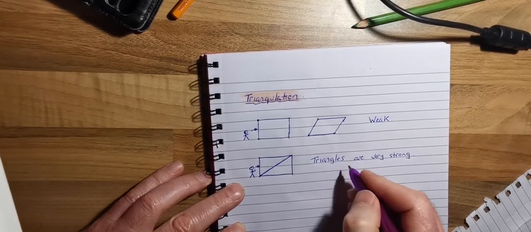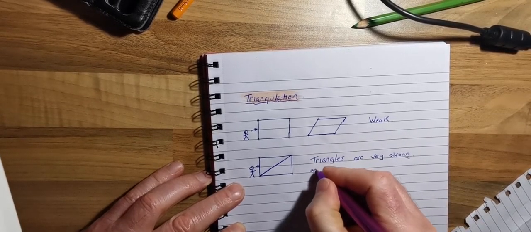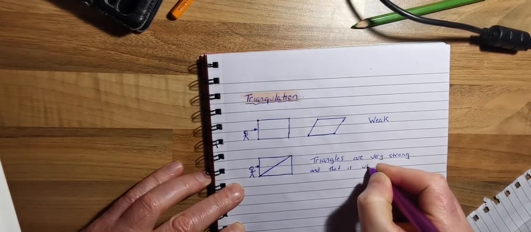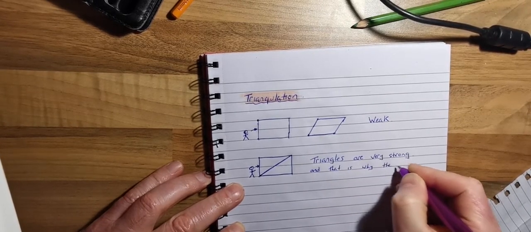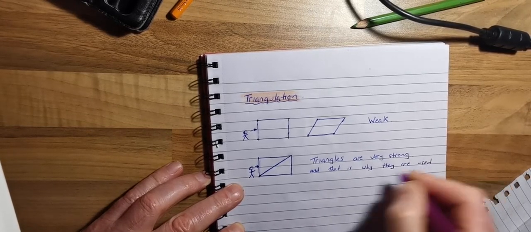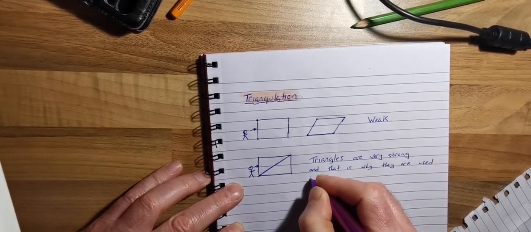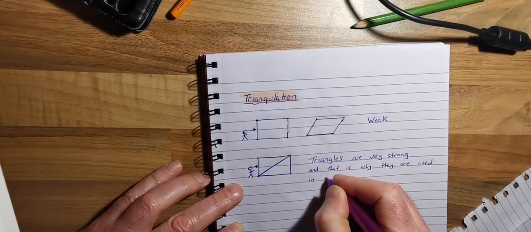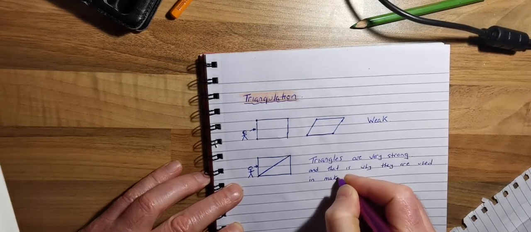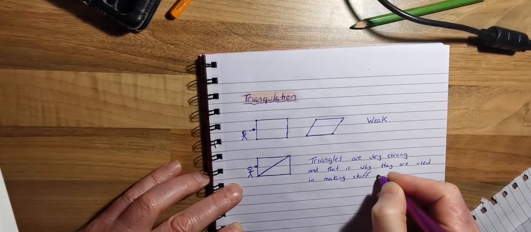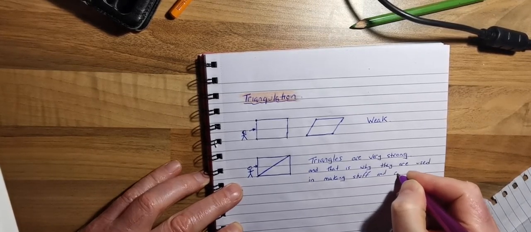So triangles are very strong, and that is why they are used in making stuff, and I'll say construction.